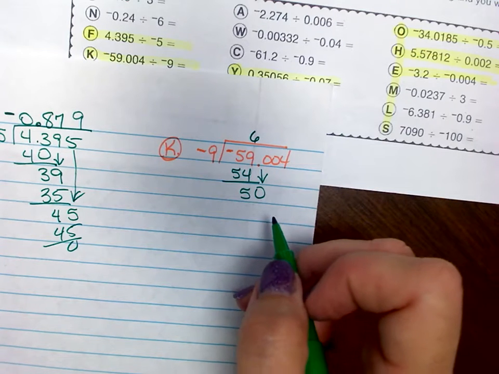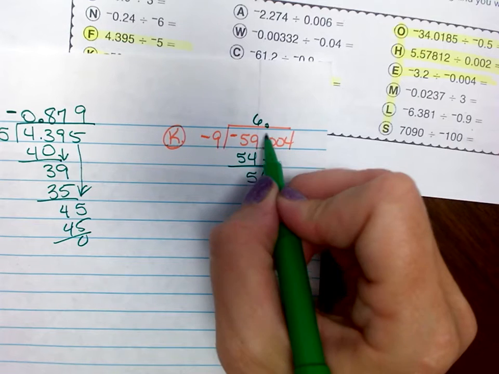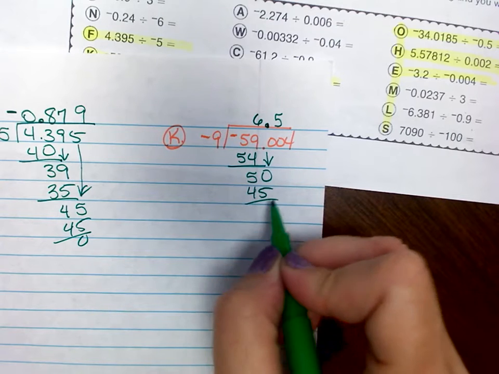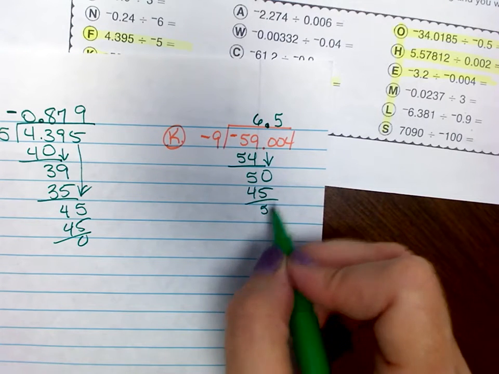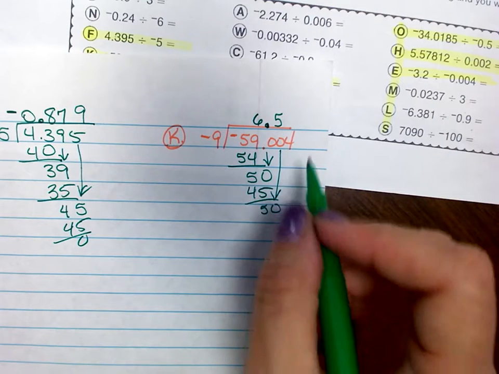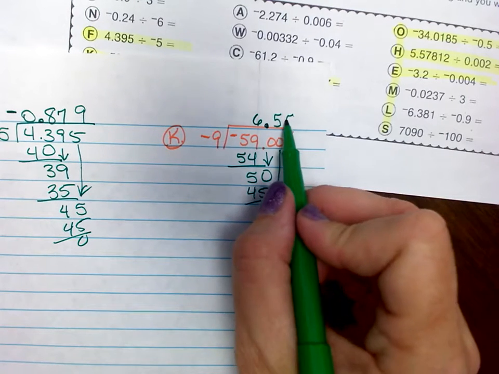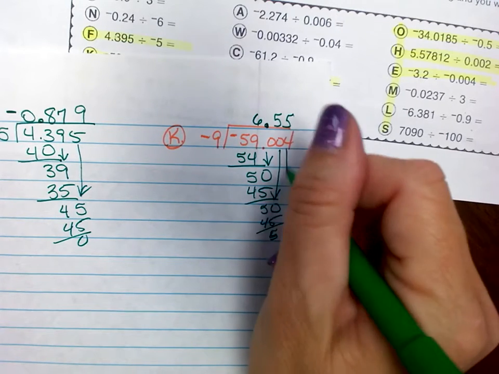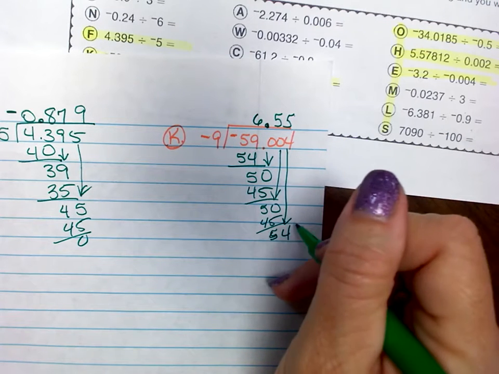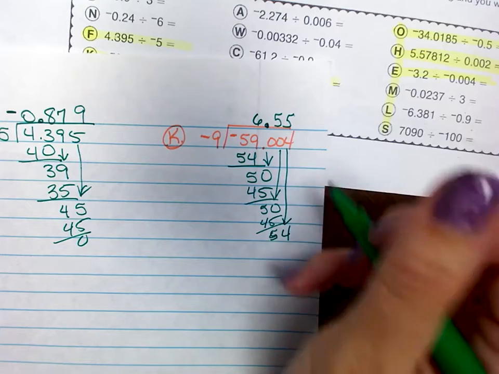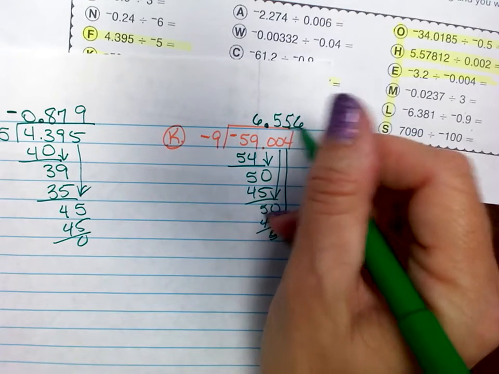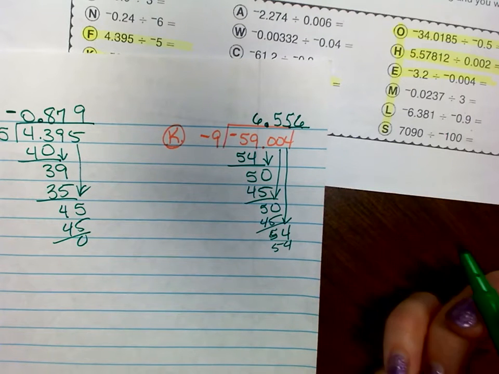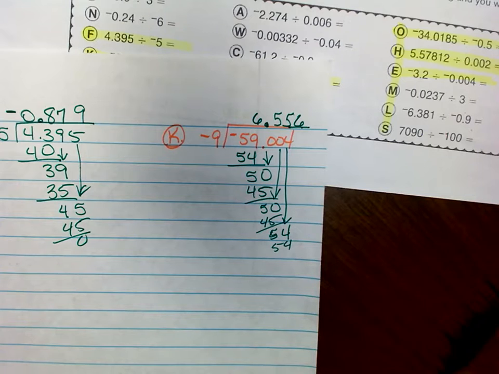9 can go into 50. Bring your decimal up. 5 times 9 is 45. 5 left over. Bring down your 0. It's another 5. And 5 left over. Bring down your 4. And 9 times 6 is 54. And your answer is positive because it's a negative divided by a negative.